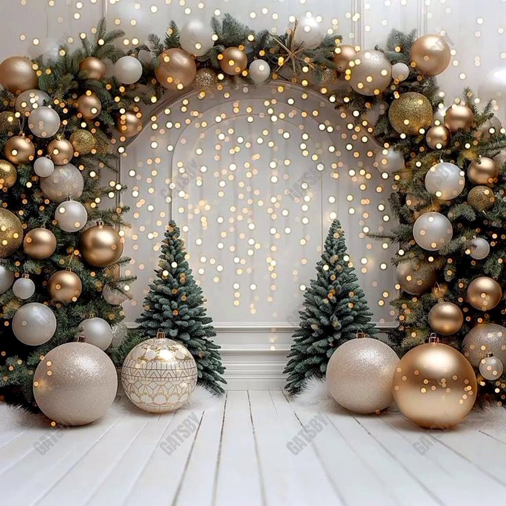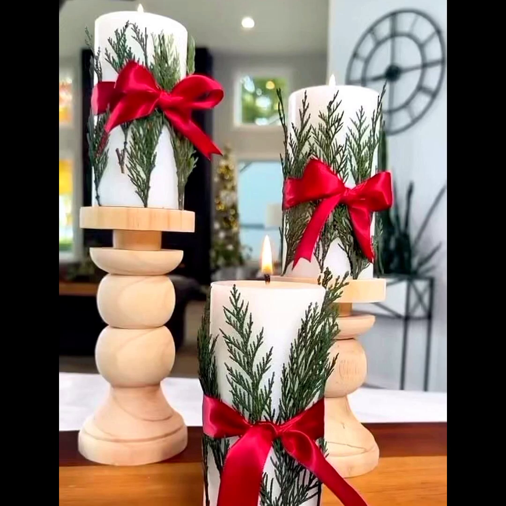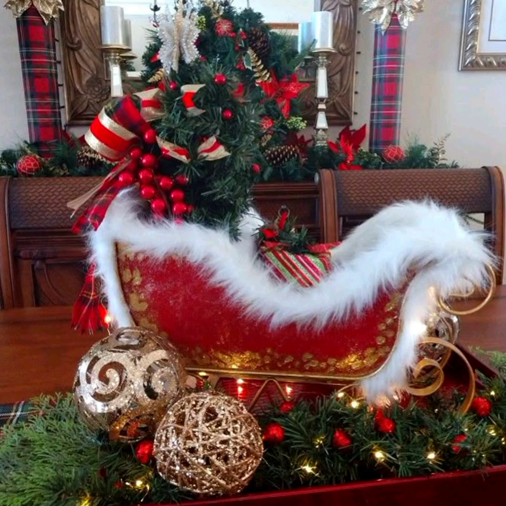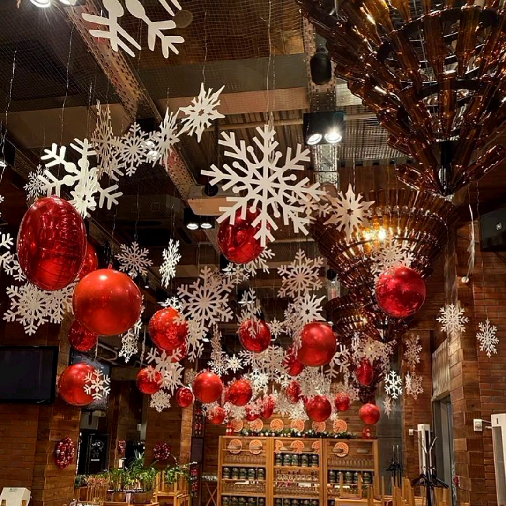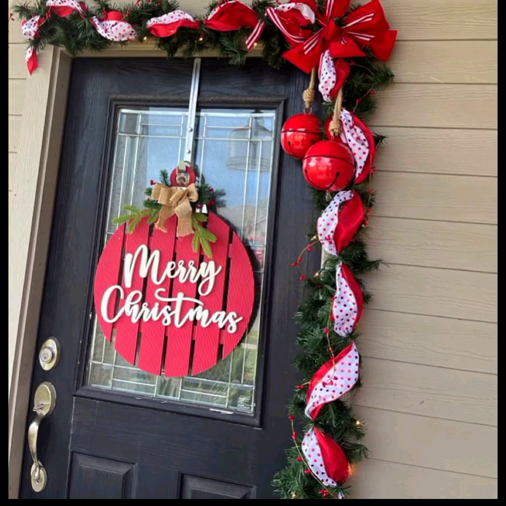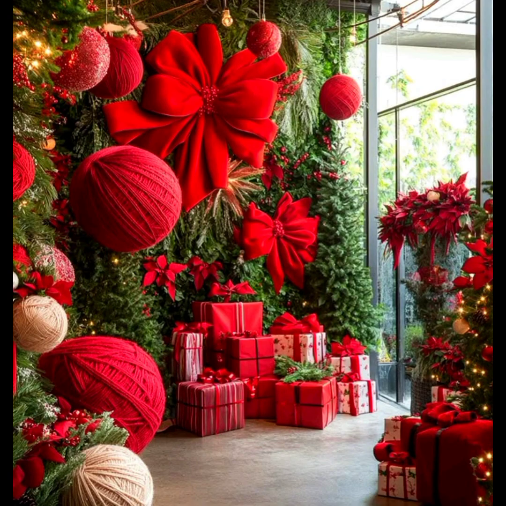Use Christmas themed decorations to add a personal touch. Create a festive holiday display with Christmas decorations and lights. Make your Christmas decorations shine with lights and garlands. Add some festive cheer to your holiday gatherings.